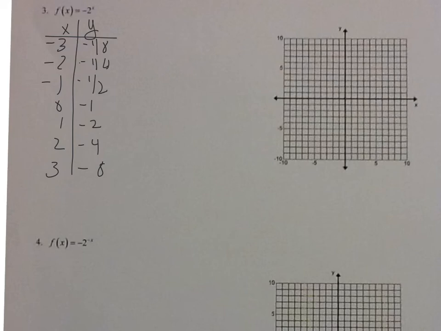Okay, so let's plot the points. Okay, so this is f of x equals -2 to the x power.